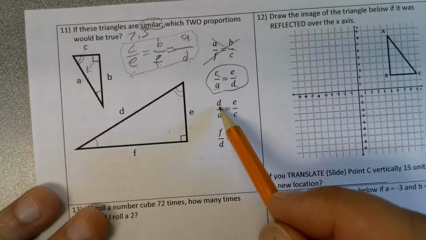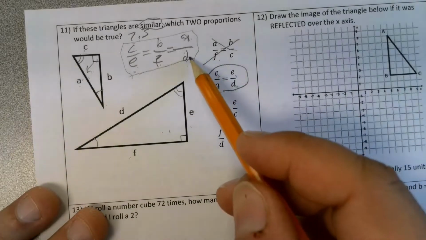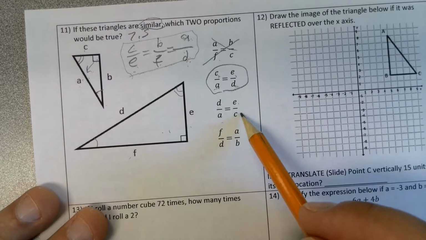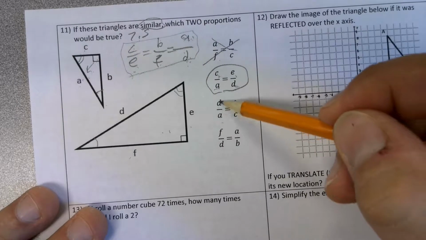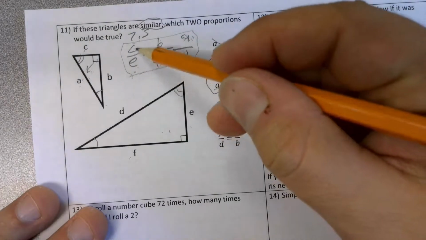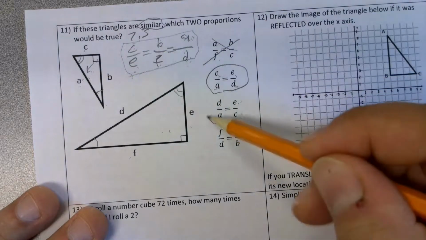Let's see. D to A. Well, we've got D to A here, and then E to C. So wait a minute. They've just got it flipped. So D to A, D to A. E to C, E to C. So that one's going to work.